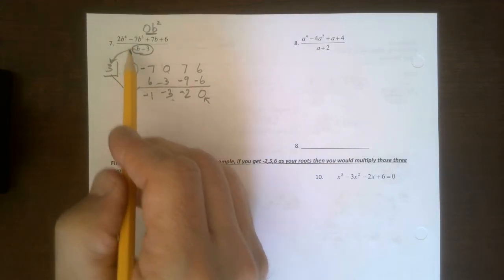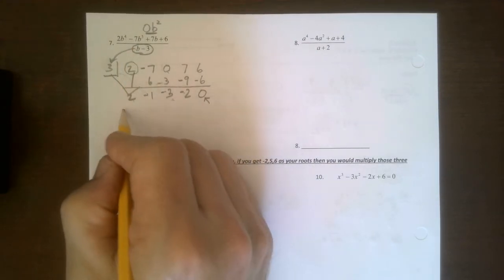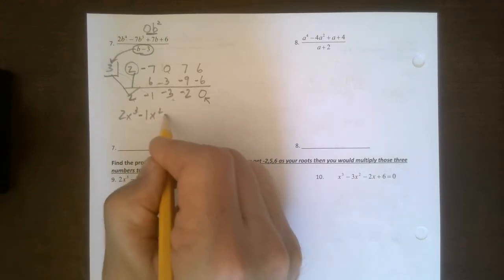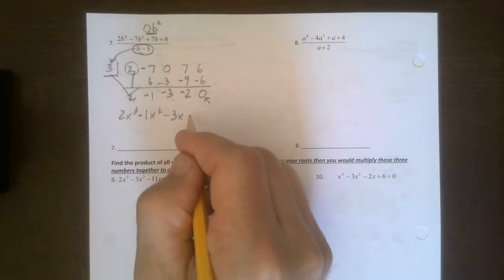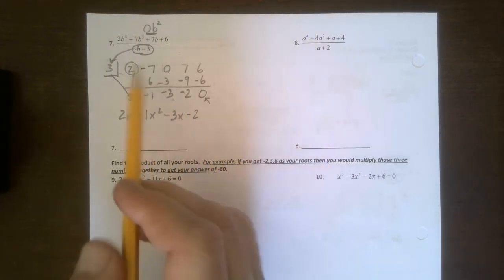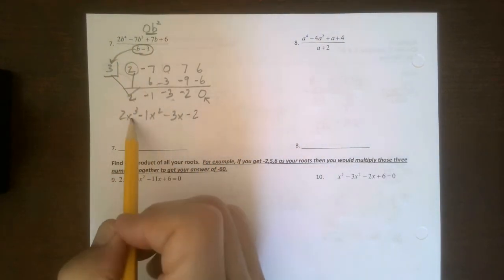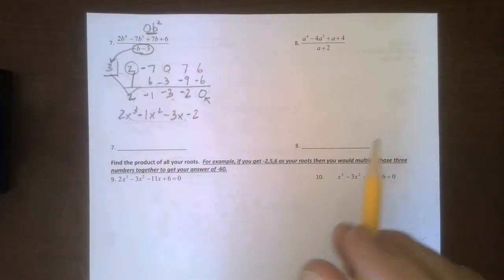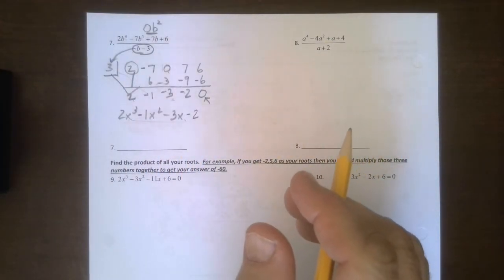Because the highest power is a 4, this will drop down to a 3. So that's actually 2x cubed minus 1x squared minus 3x minus 2. Again, I replaced my letter b's with x's. So that's supposed to be a b, a b, a b, but I'm not going to worry about it. I think you guys get the idea.